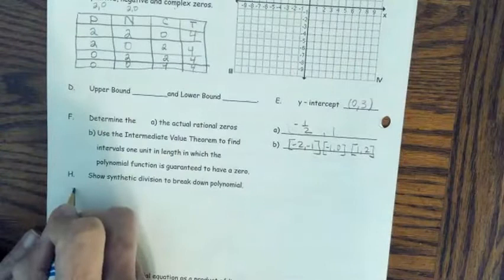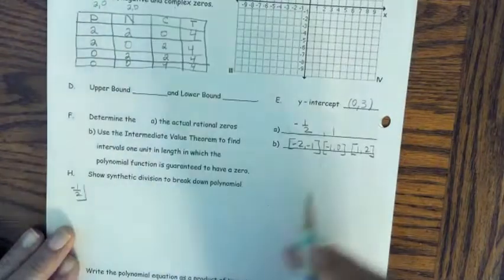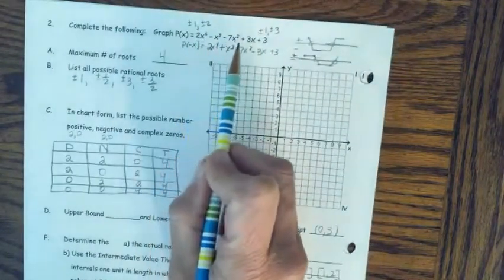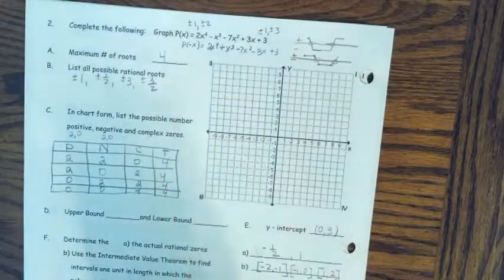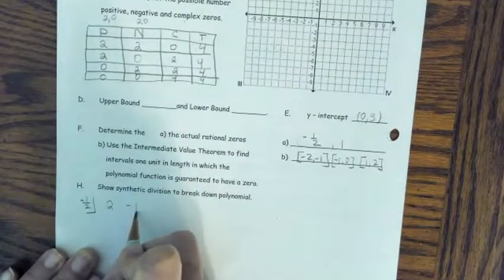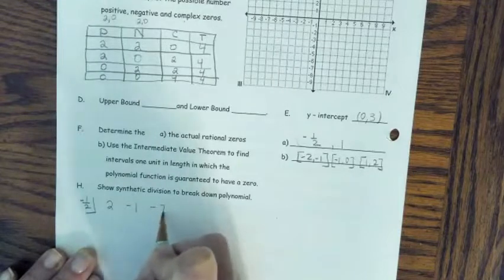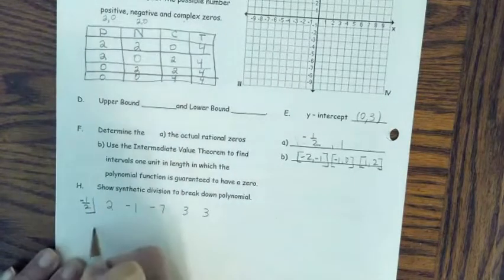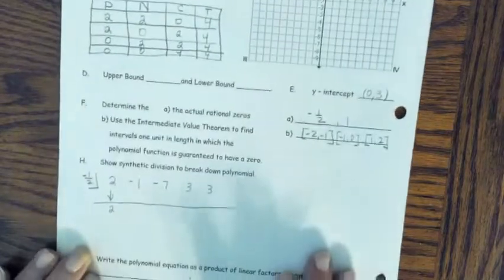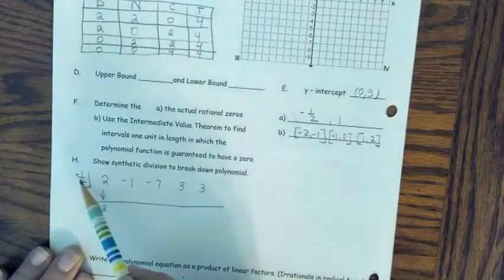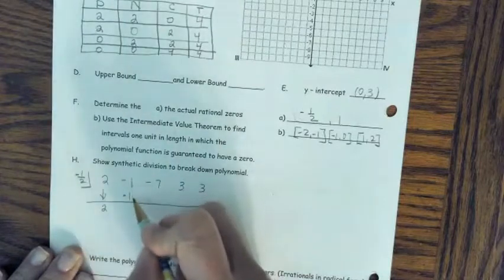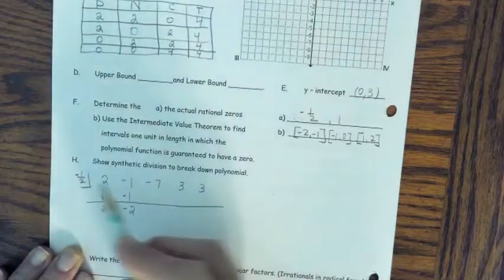So I'm going to put my -1/2, because that's my x value, in the little box. And then again, I'm going to take the coefficients of the original polynomial and put that across here. So that is 2, -1, -7, 3, and 3. And then I'll leave my space, drop my 2 down. And then I'll do -1/2 times 2 is -1. These get added, so that's -2.